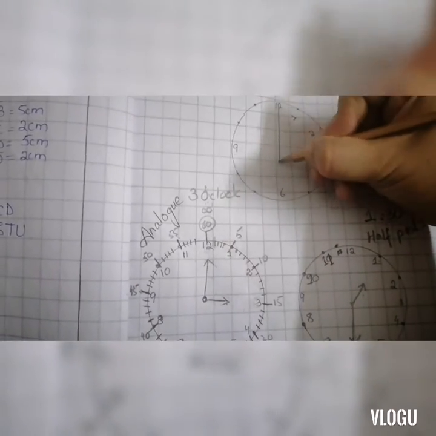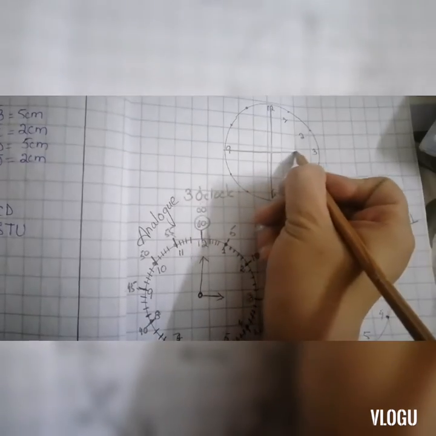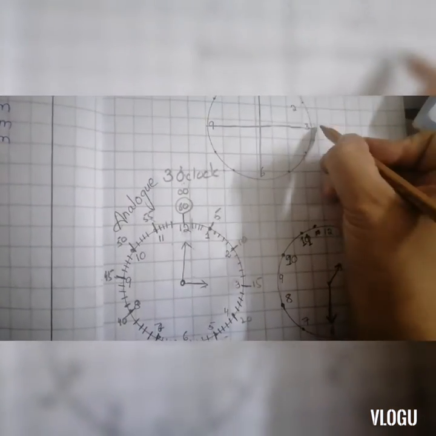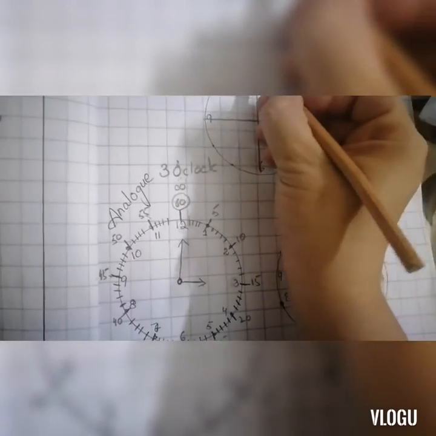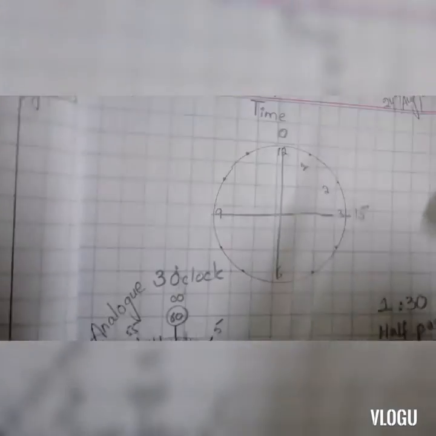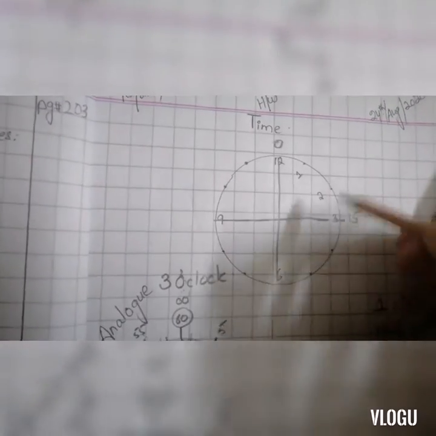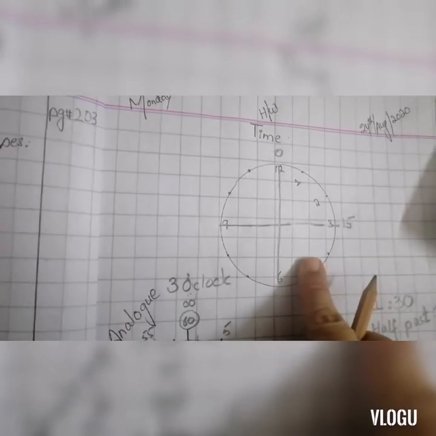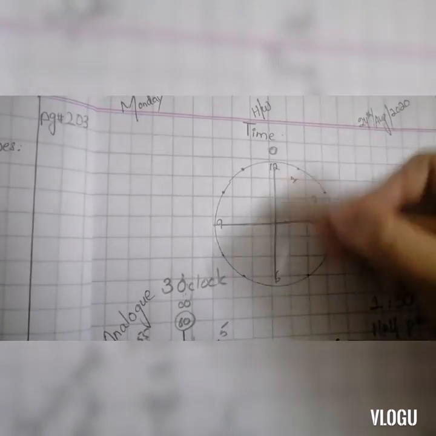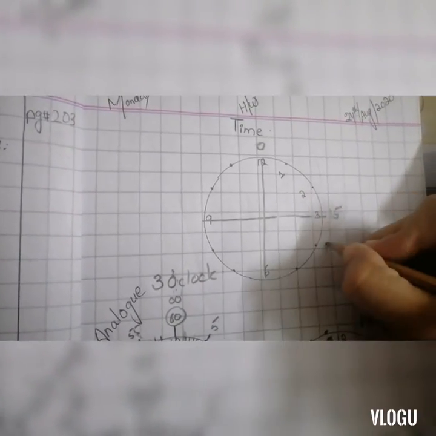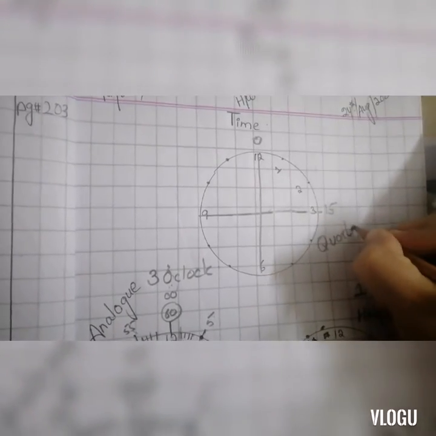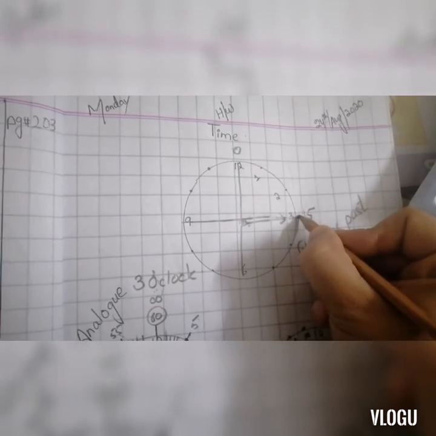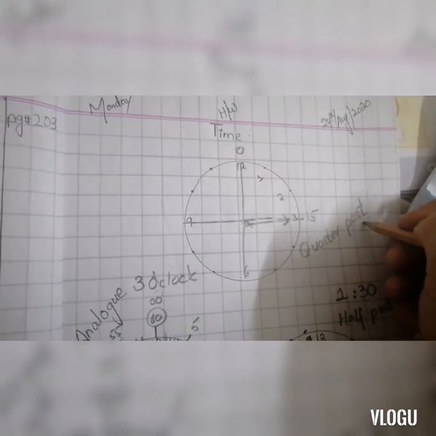Students, here you will have to see we have 4 equal parts. So this is our first quarter. First quarter means we have completed 15 minutes here, from 0 to 15. We have 4 quarters. First quarter, right? And here is your second quarter. So this whole side is your quarter past. Quarter past. Right? So when the long hand of the clock is on 3, it means quarter past.